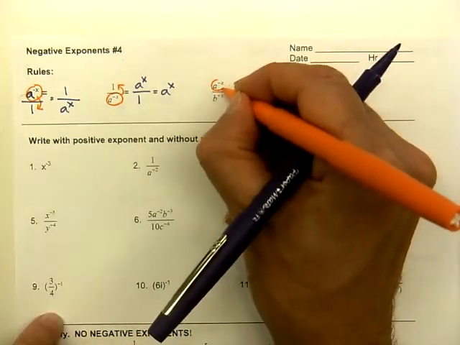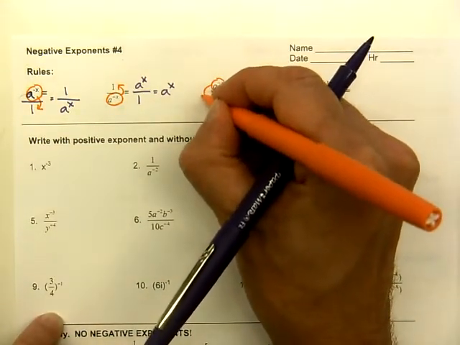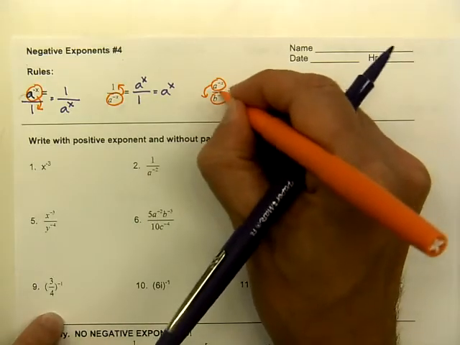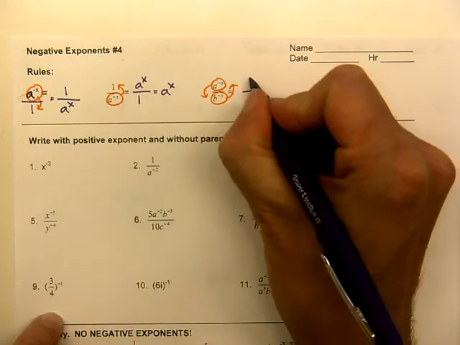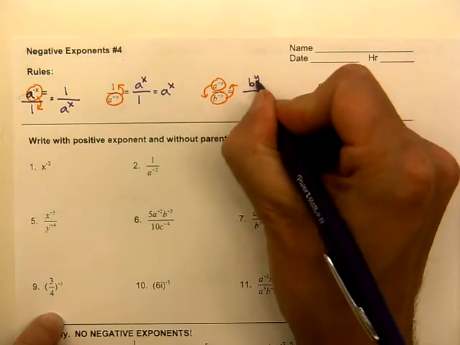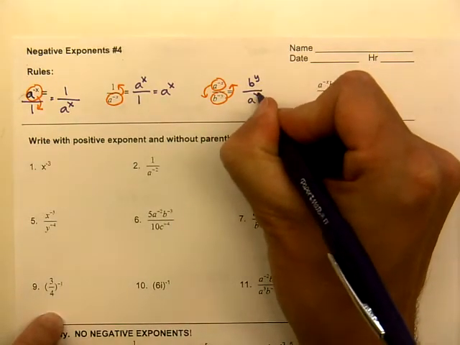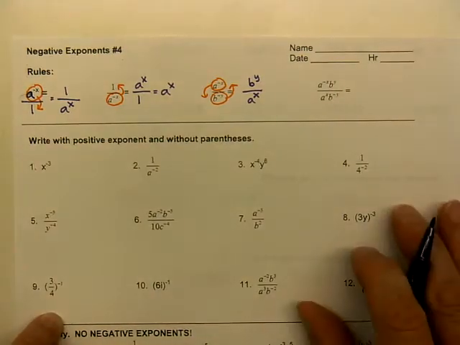Here in this third case, check every single base. So here I have a base with a negative exponent, so that will move. Here I have a base of b with a negative exponent, that's going to move. It looks like it's being flipped upside down, but the idea is that each base is being relocated independently and positioned with a positive exponent.